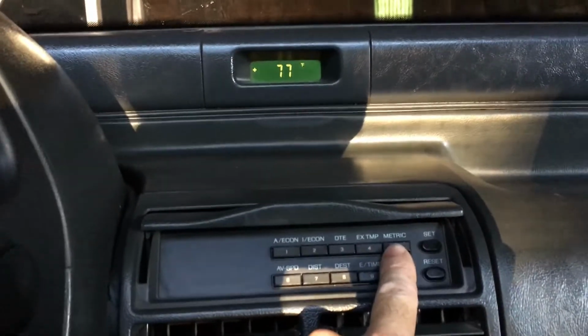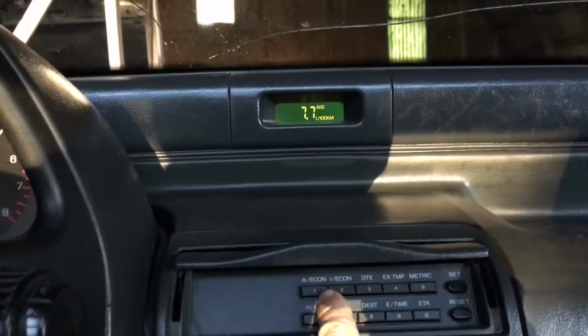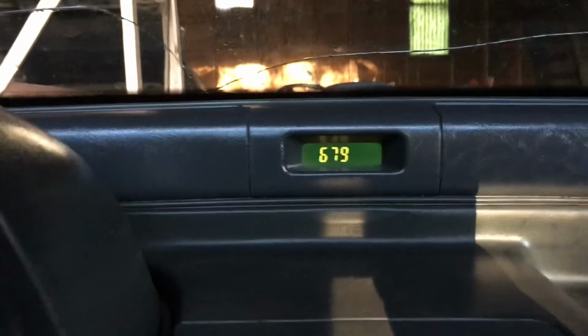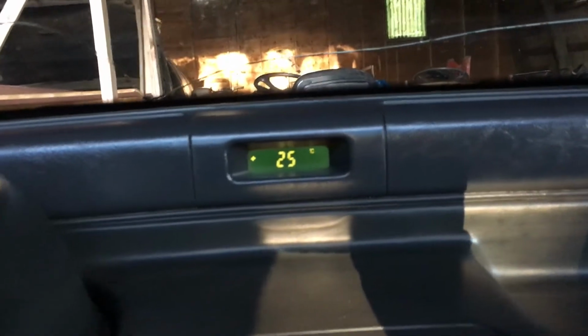And then the metric button is fairly clear. It switches everything to metric. So your average fuel economy switches to liters per 100 km. Your distance to empty is now in kilometers. Your exterior temp is in Celsius. So it kind of switches you around.